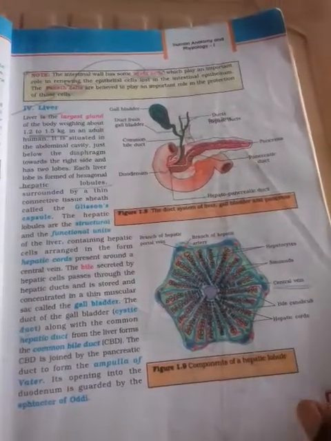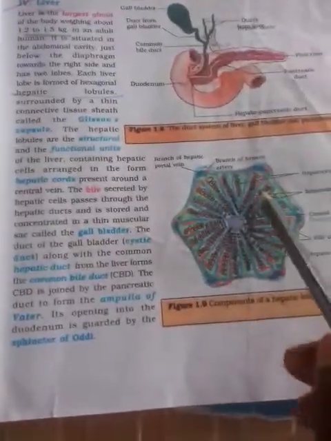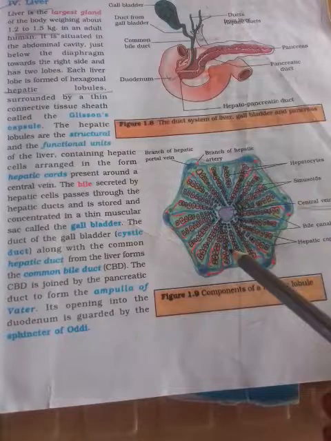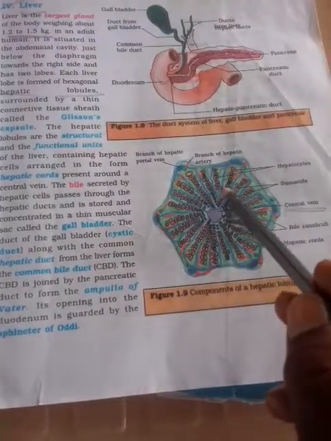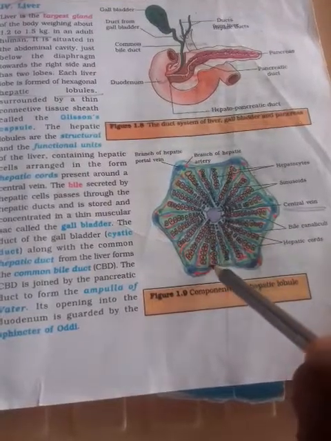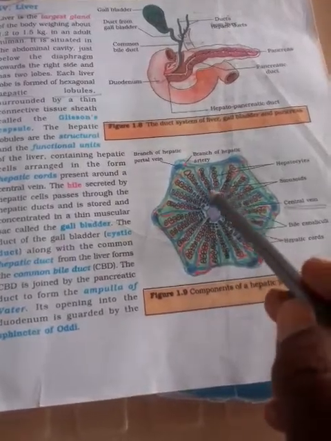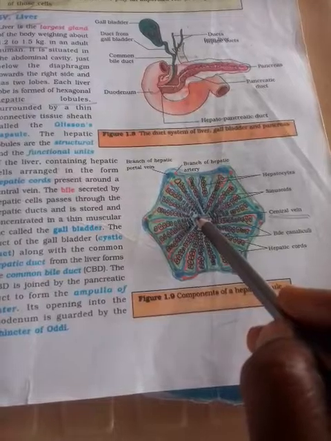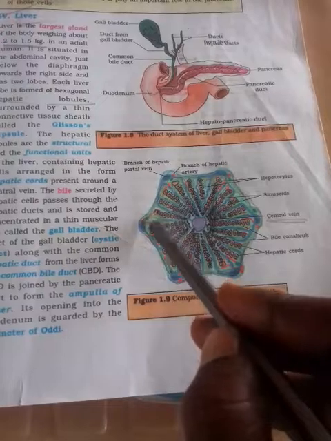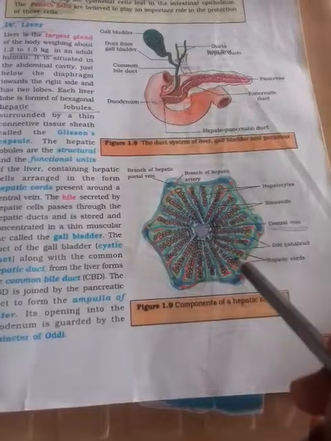The structure of the liver has many lobules called hepatic lobules. Each lobule has several hepatocytes, or liver cells. The hepatocytes are arranged in a cord-like or chain-like structure called a hepatic cord. These hepatic cords are arranged in a radial manner around the central vein. Each hepatic lobule appears hexagonal in structure, and its surface is enveloped by a thin connective tissue membrane called Glisson's capsule.